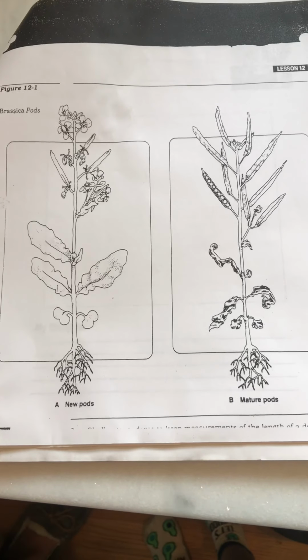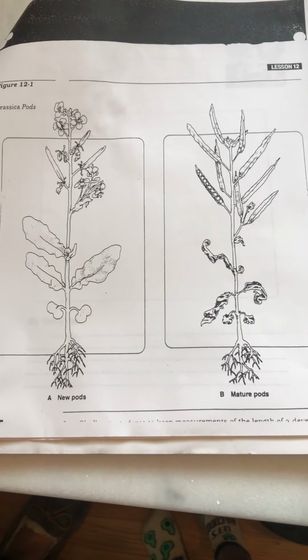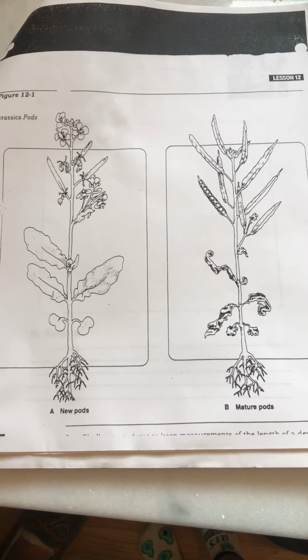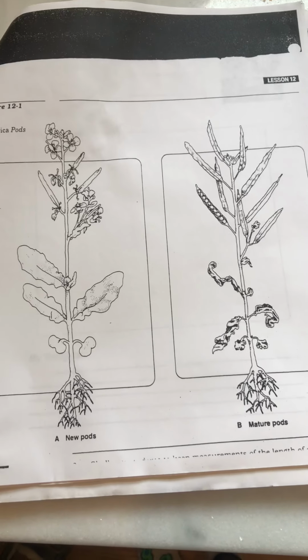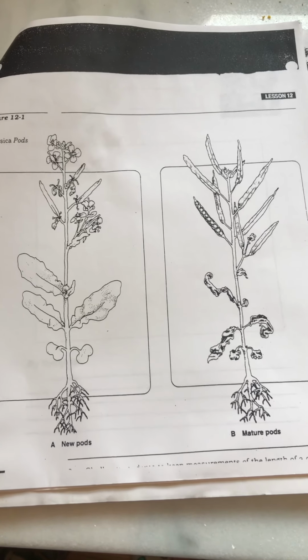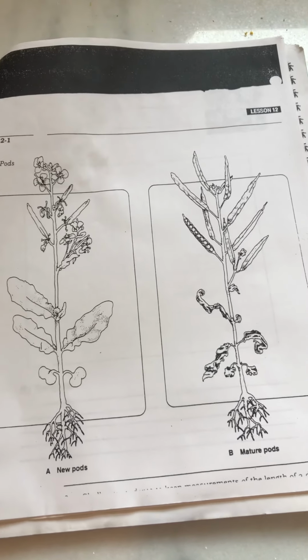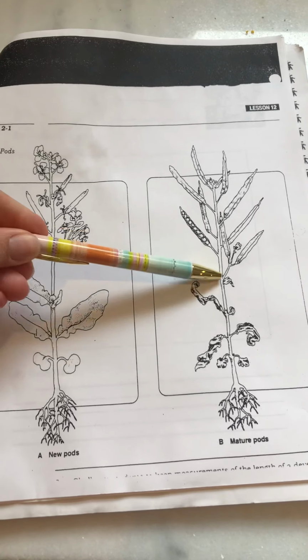Hi boys and girls, so this is going to be our last plant video for our unit, and I just wanted to kind of wrap it up and have you see the ending of the plant's life cycle and what happens next. So these are two illustrations that I have.